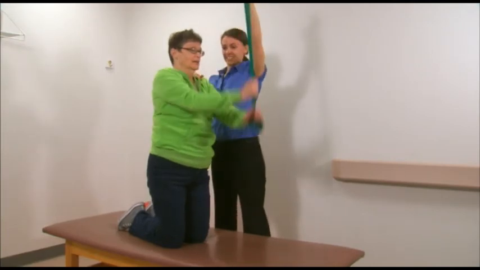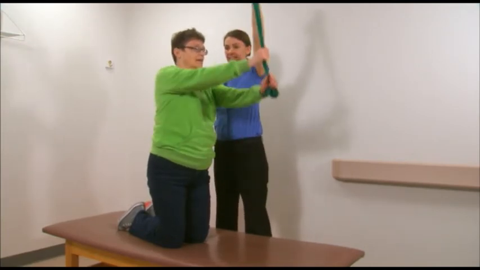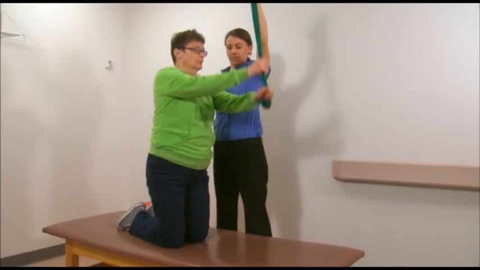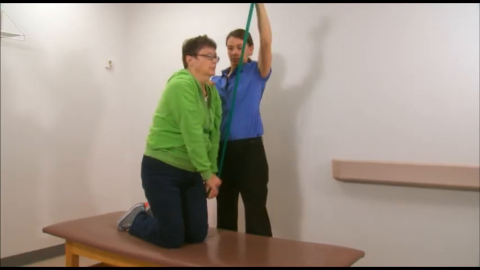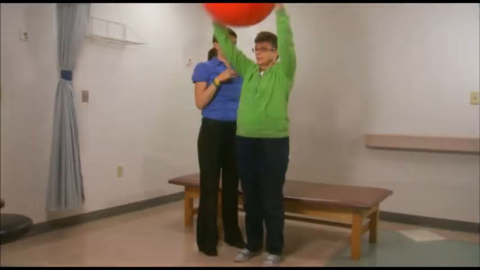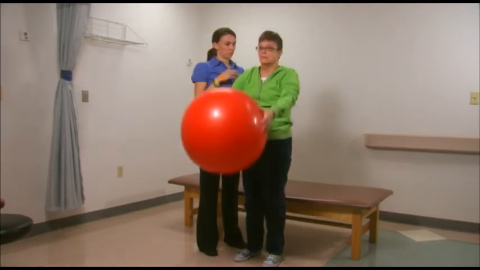Here's the pulling down. Cheating a little bit there. She really shouldn't be bending the trunk. She should be holding the trunk still and then just pulling down against the resistive band, strengthening those abdominal and hip and pelvic muscles. Here's the higher level of balance challenge.